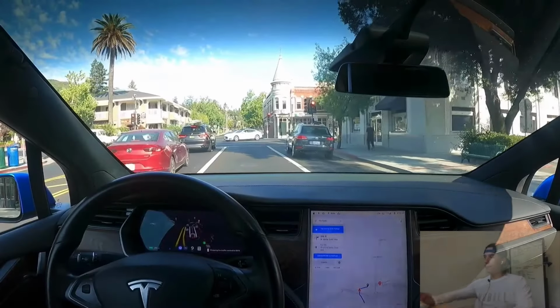But again, I'm not the driver. I'm not even a backseat driver, right? I'm orders of magnitude removed from the situation, really understanding it by being in the car. But still, that did not seem like it needed to be a disengagement from my perspective.